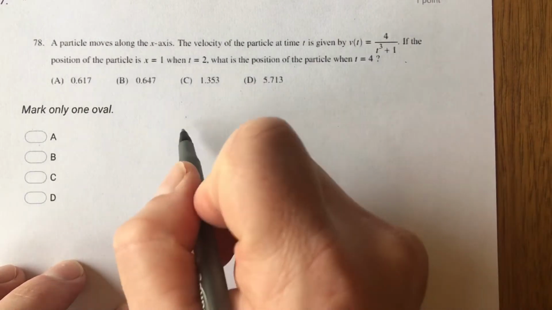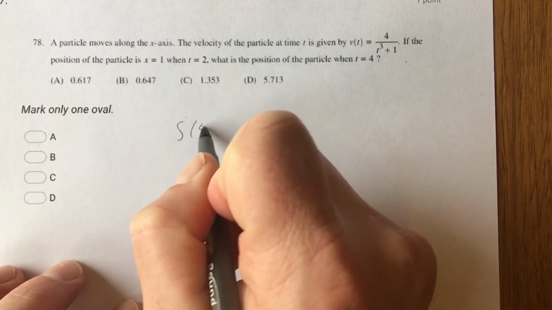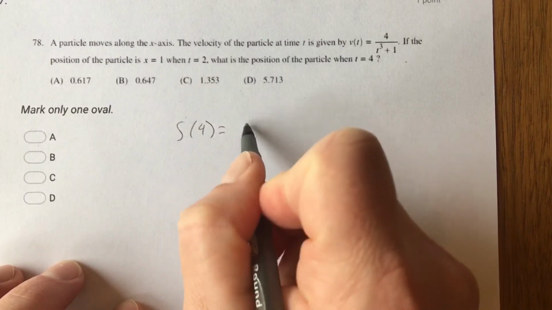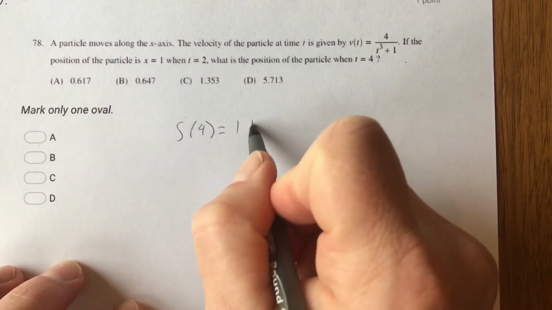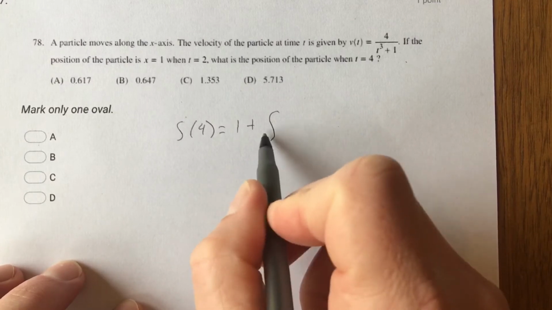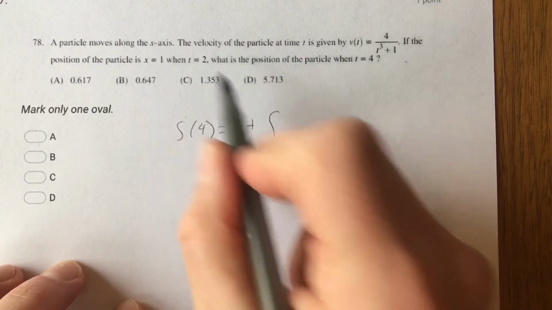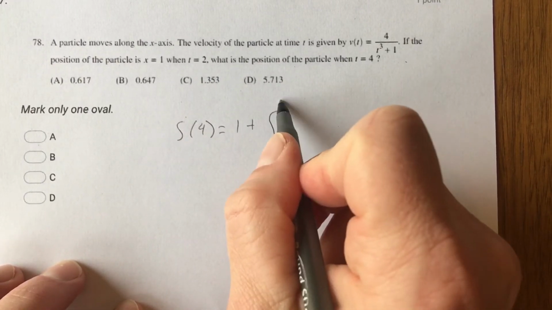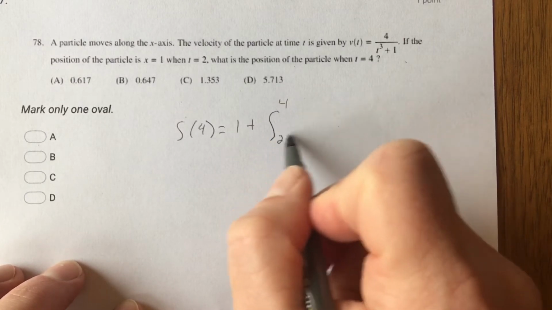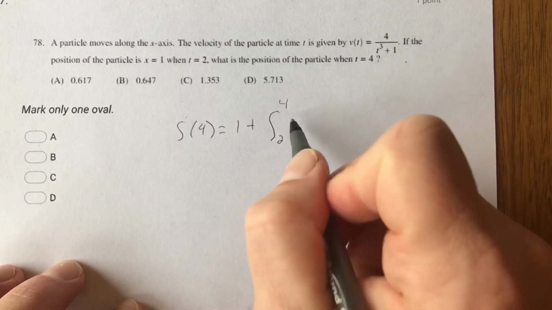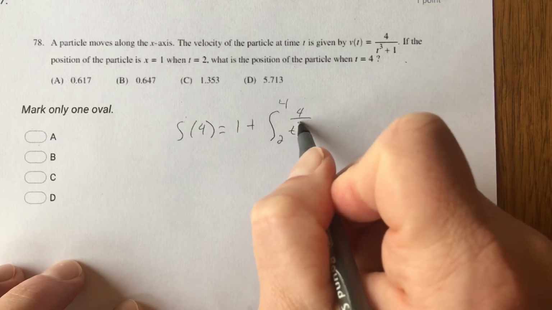So the position at 4 seconds will be the position at 2 seconds, which was 1, plus the change in position from that time, which was 2, to the time we want to go to, which is 4, of the rate of change, which is the velocity. So this equation right here.